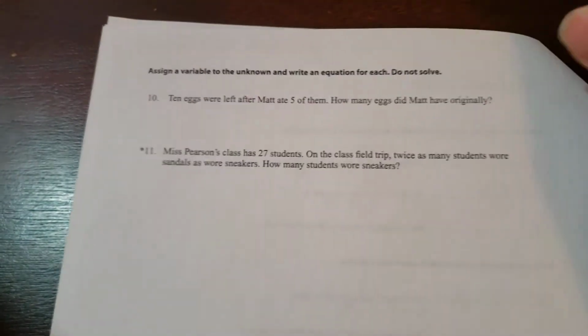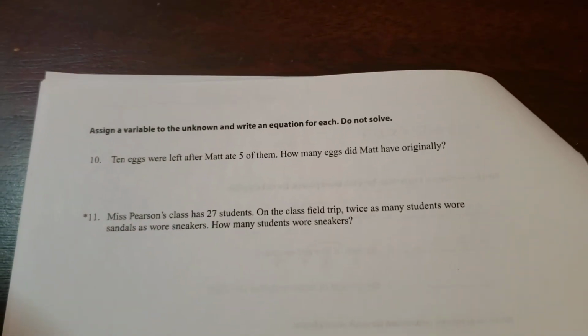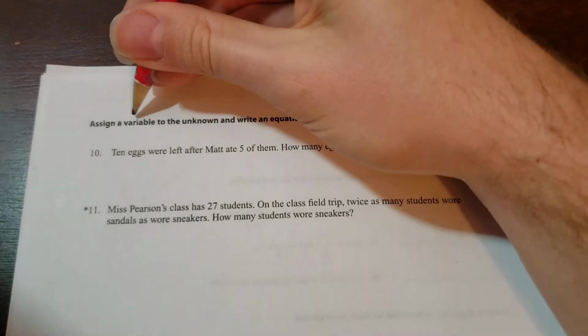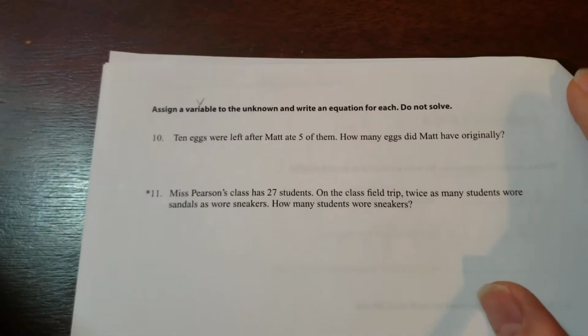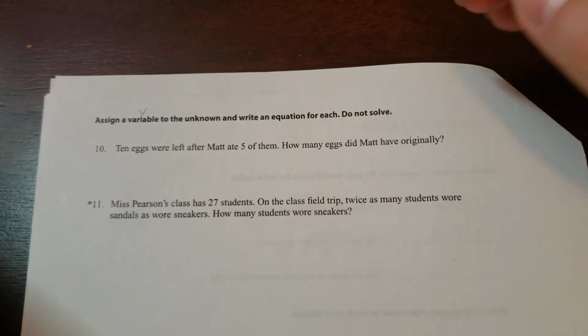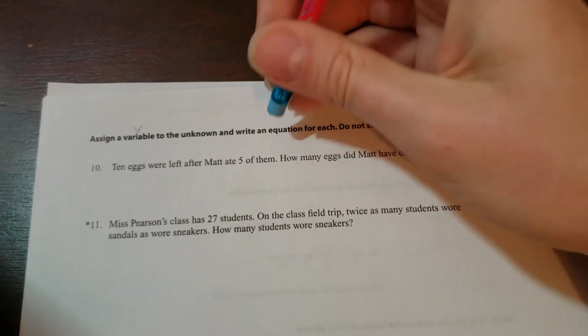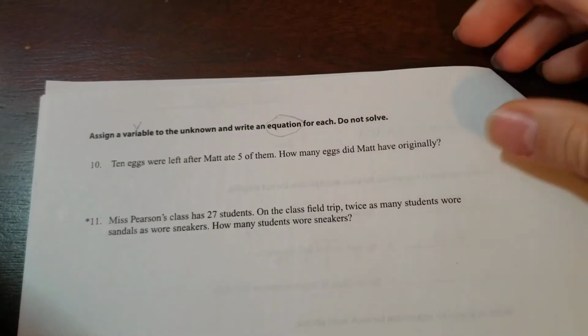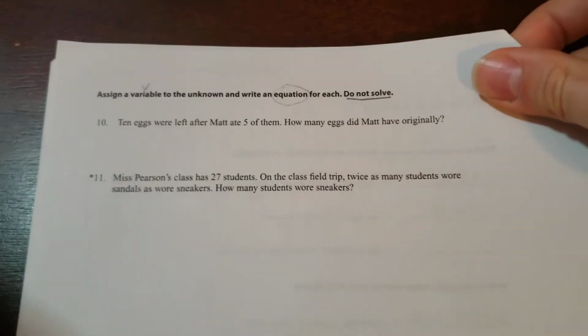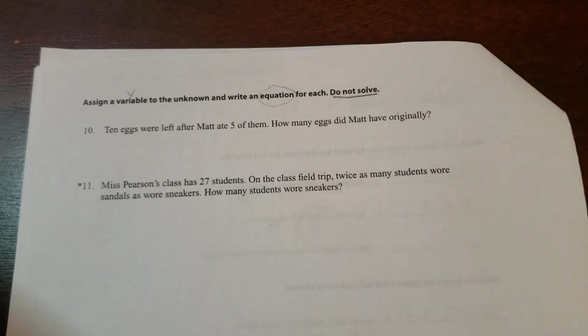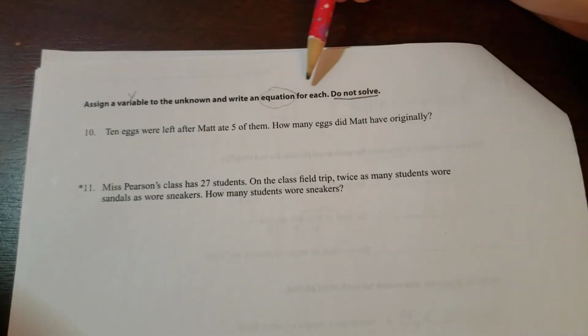There are some on the back that are a little bit more difficult. So I'm going to go through it. Okay. So we're assigning variables. Chances are I'm just going to use whatever letter it is. And then write an equation for each. It is telling me not to solve. So again, if you solve it, you're not following directions. What I want is to write an equation.